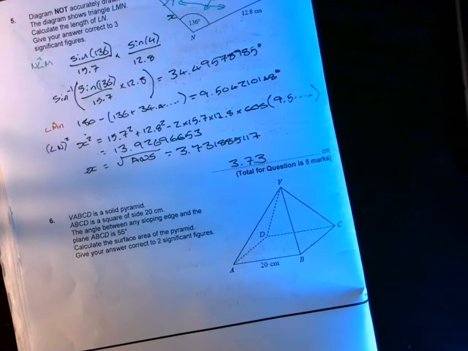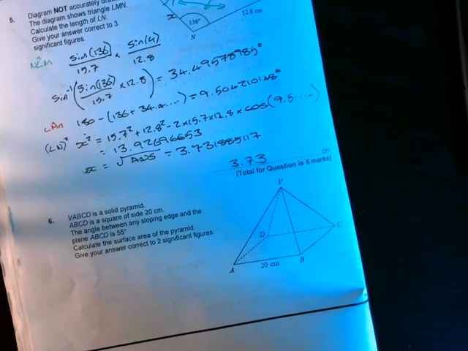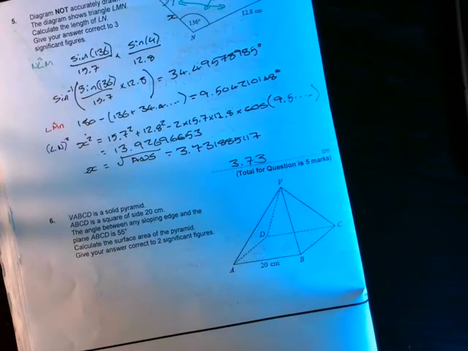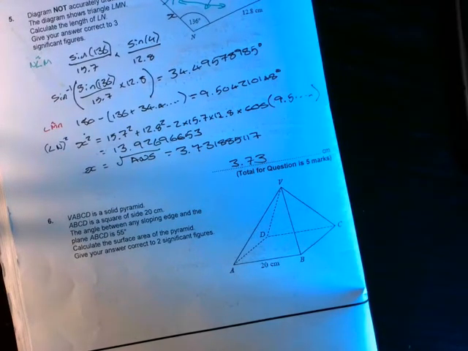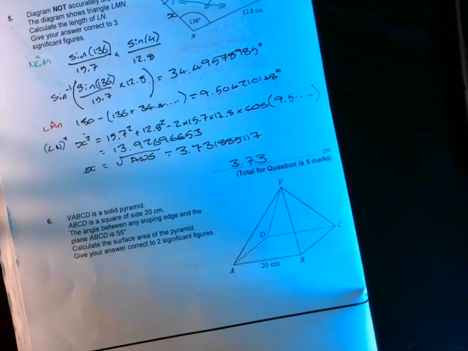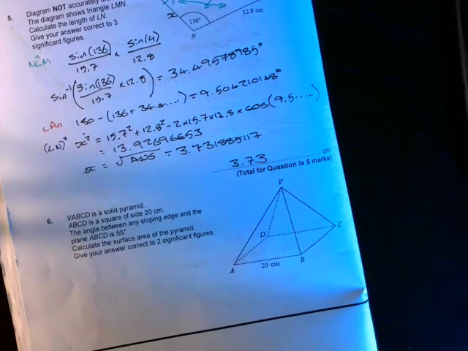Okay. VABCD is a solid pyramid. ABCD is a square of side 20 centimeters. The angle between any sloping edge and the plane ABCD is 55 degrees. Calculate the surface area of the pyramid. Give your answer correct to two significant figures.